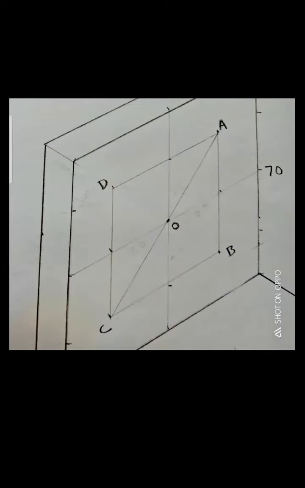Now, construct the rhombus of dimensions 40 by 40. That is the diameter of a circle. To draw the isometric circle, you have to create a rhombus of dimensions equal to the diameter of the circle. So this rhombus is of dimension 40 by 40.